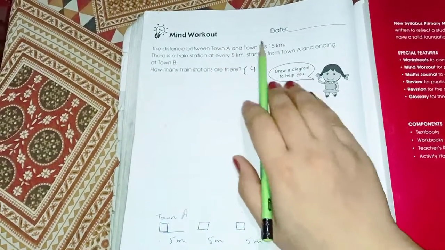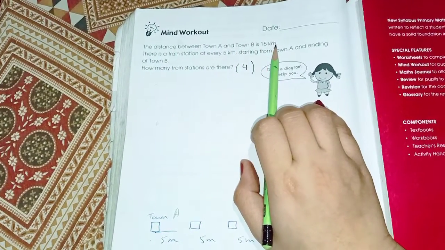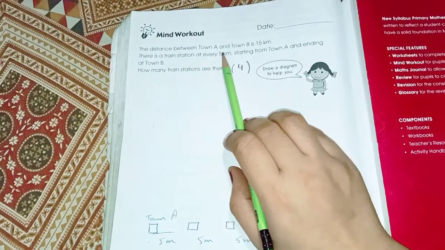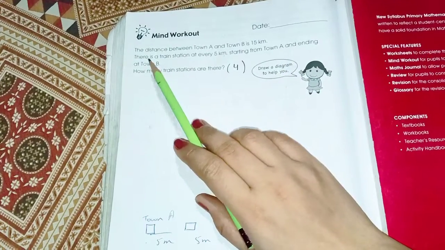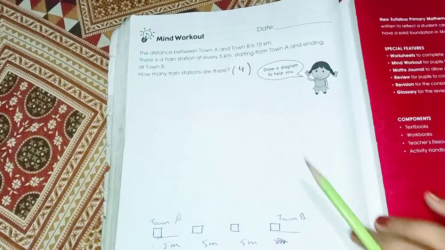Page number 138. Here we have the mind workout. The distance between town A and town B is 15 kilometers. There is a railway station every 5 kilometers, starting from town A and ending at town B. How many train stations are there?